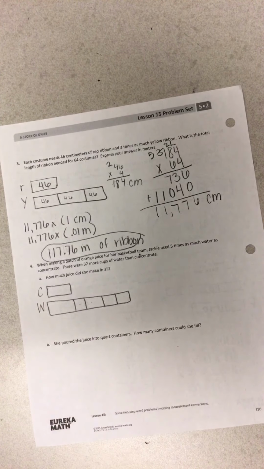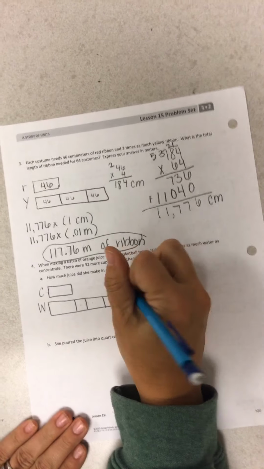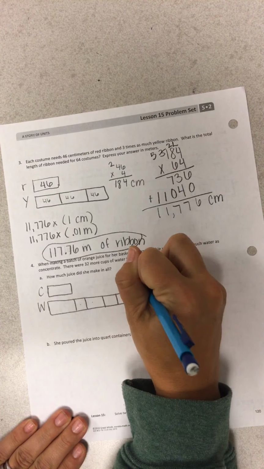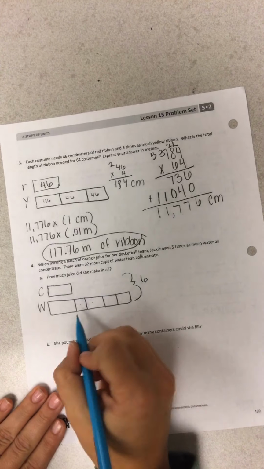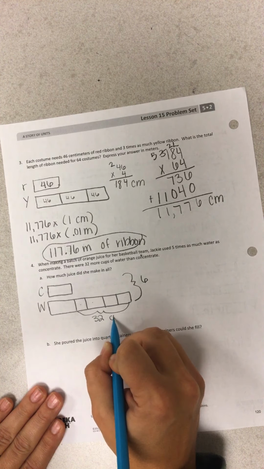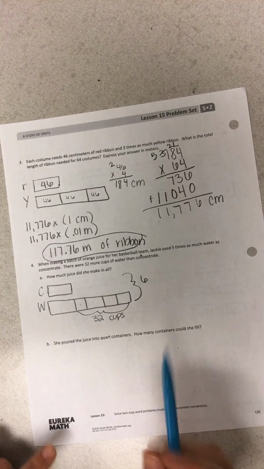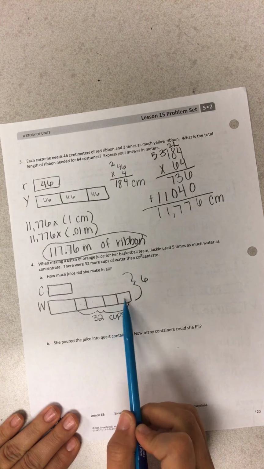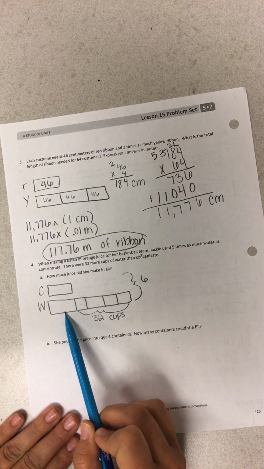I know it doesn't make it look pretty or perfect, because I made this a little bit big, but it is okay. So this is showing me it's 5 times as much. That means that I have 6 units here. And this difference right here is 32 cups. So I'm going to take the 4 units of 32, and I know that this is going to be 8 cups here.